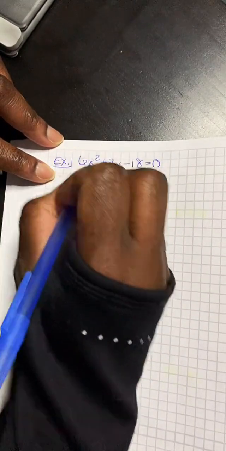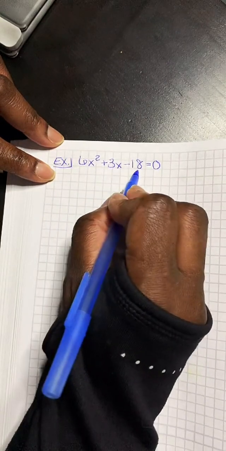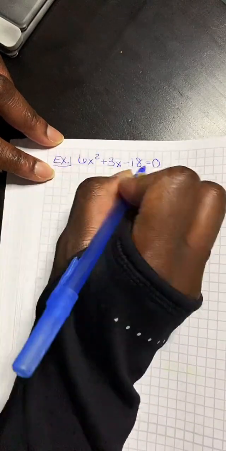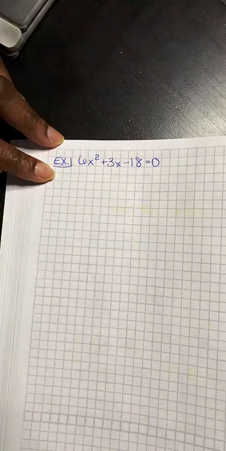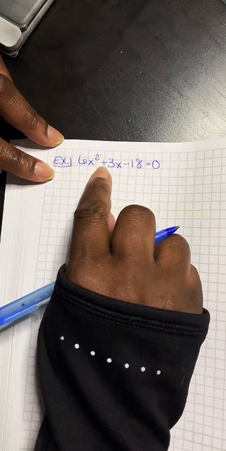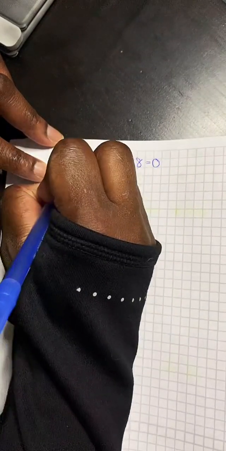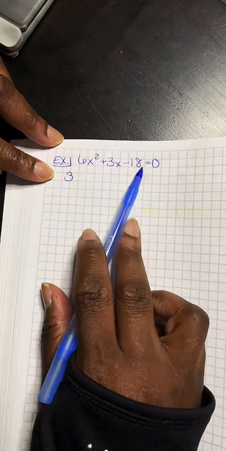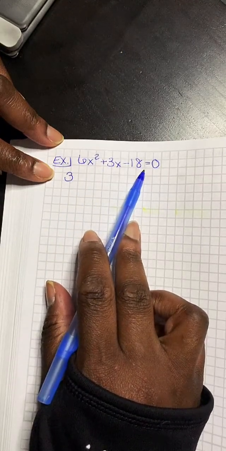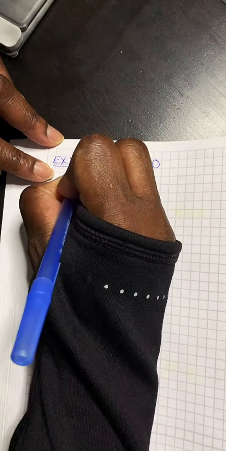Right now, 6, 3, and 18 all have, even though it's a negative 18, since there are operations in between each of the terms, a 3. Not a 3x, because that 18 doesn't have an x. So it's just going to be a 3.